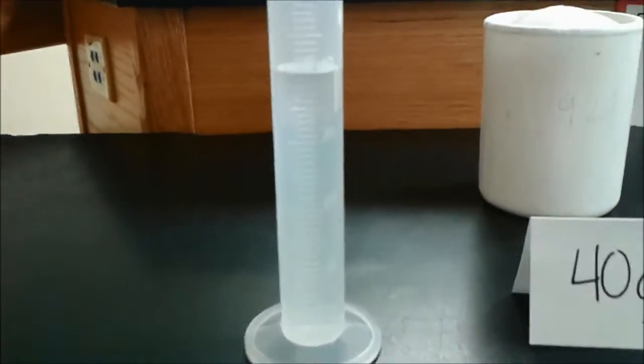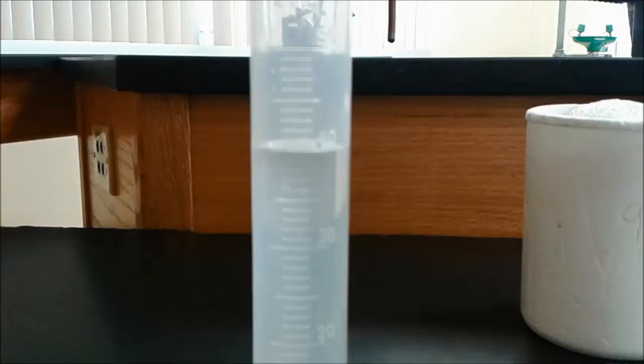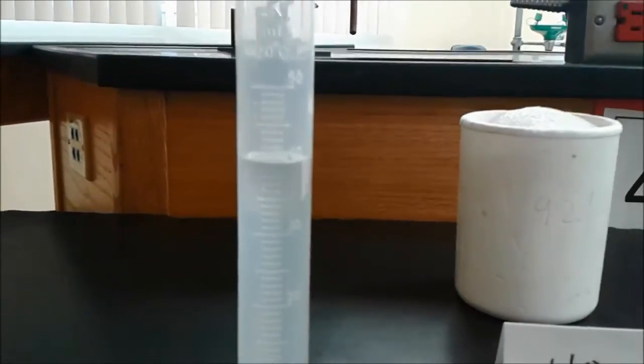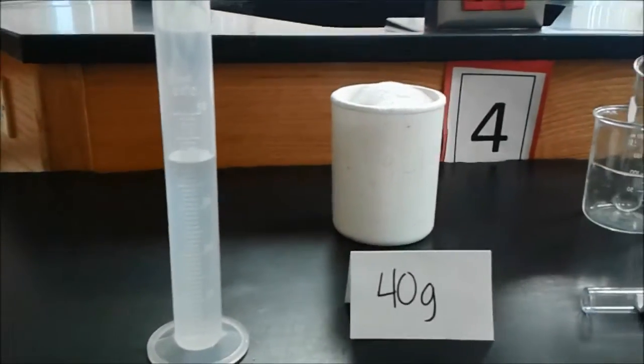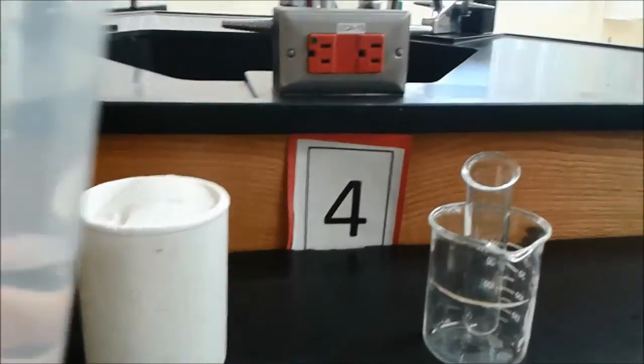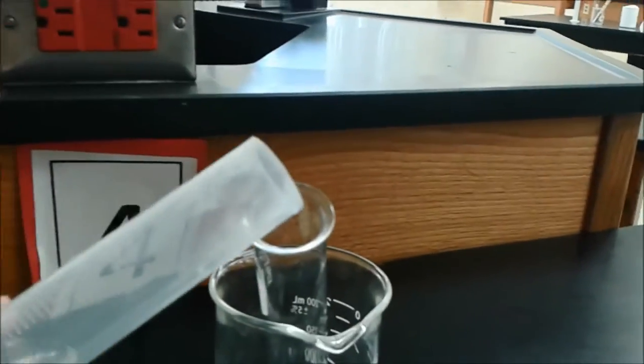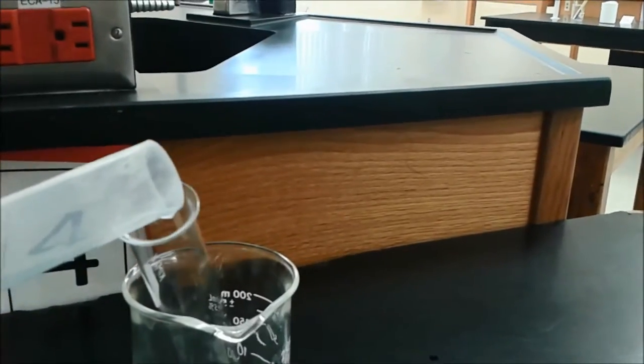Okay, so I got my water. We can see by reading the meniscus, we're at 40 grams or 40 milliliters because the density of water is 1 gram per cubic centimeter. What we're going to do is take our water and pour it in our test tube.